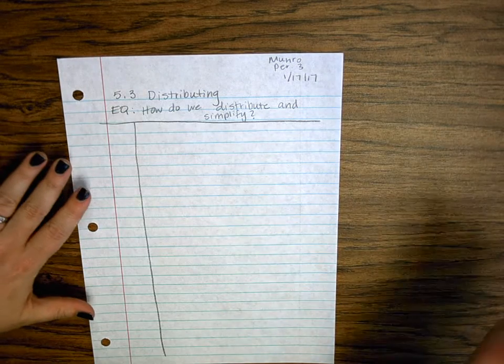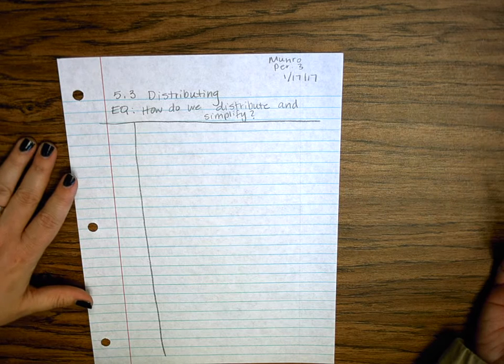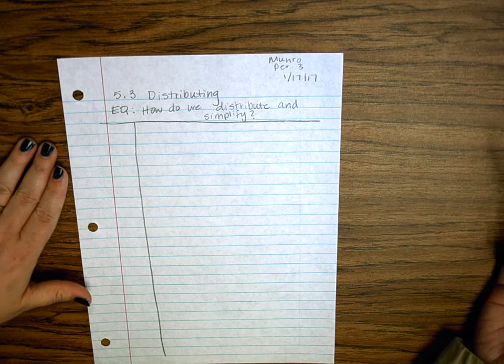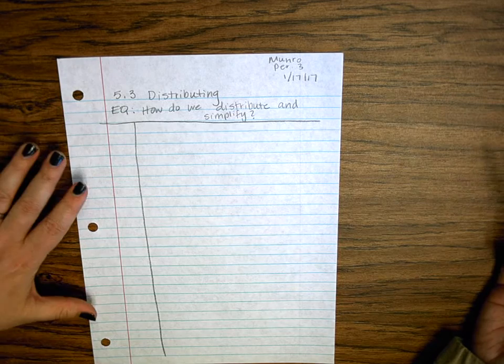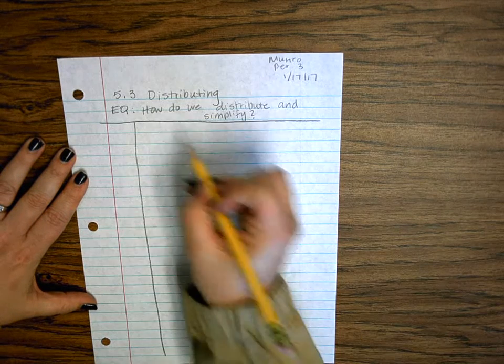So there's not a lot of definitions in this. When you look through the book, the only thing they were really talking about was distributive property and equivalent expressions. So we're just going to go right into some examples.